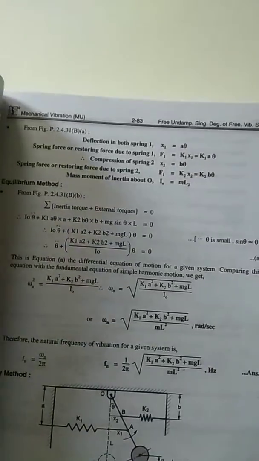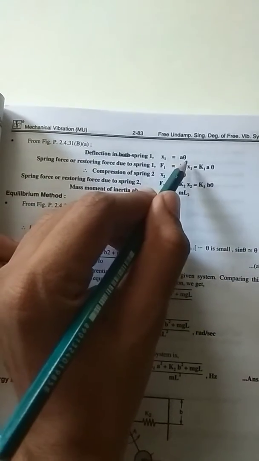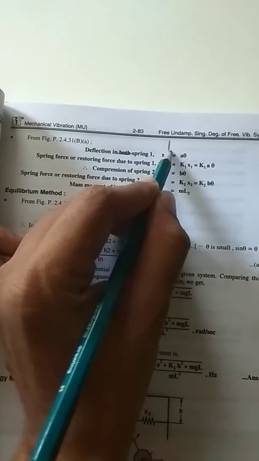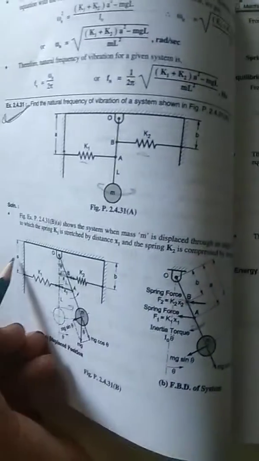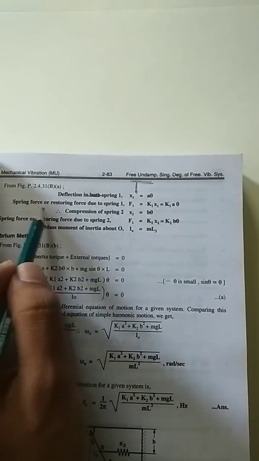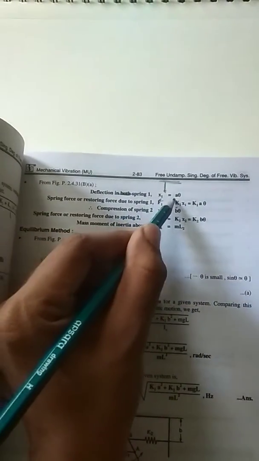Now from this figure we have the deflection in spring 1. It is not in both springs, it is only in spring 1, that is x1, which is equal to A into theta. A is the distance of the spring from here. This distance is the distance A, and the spring force or restoring force due to spring 1, that is F1, is equal to the stiffness of the spring into the deflection, which is A theta.